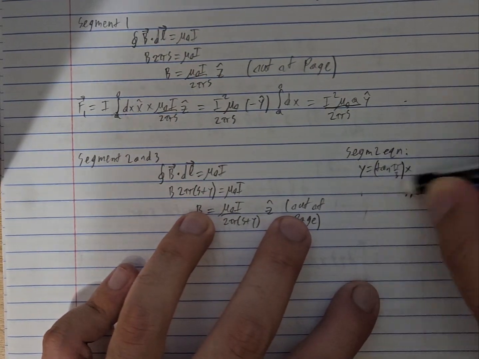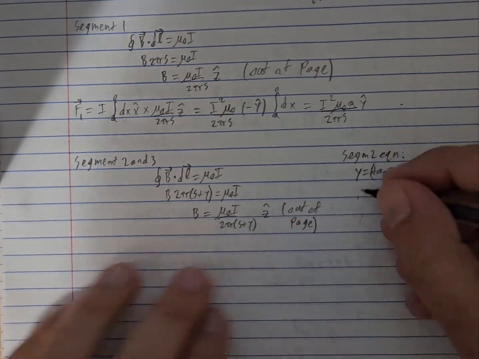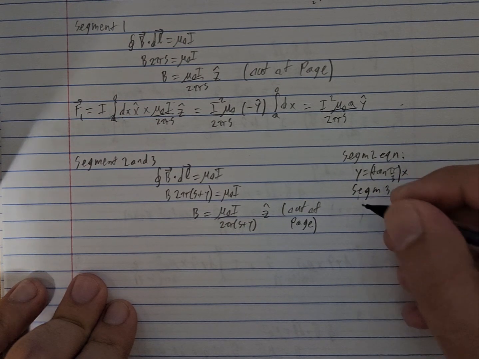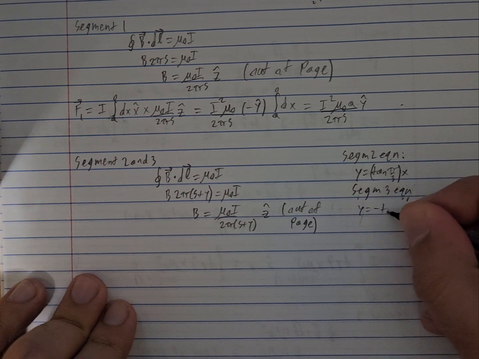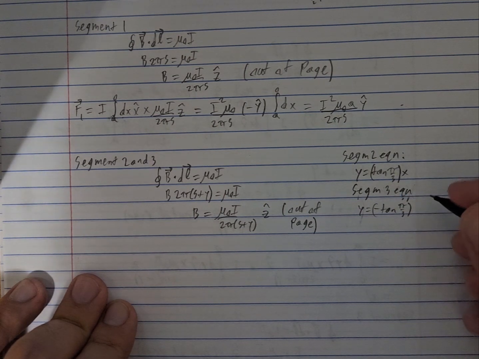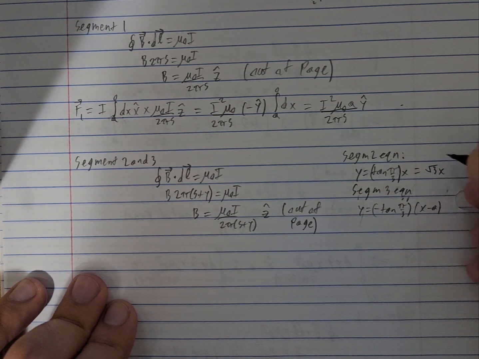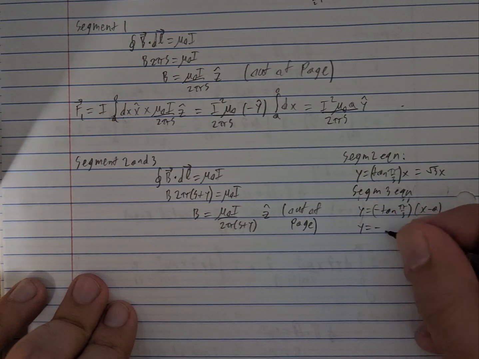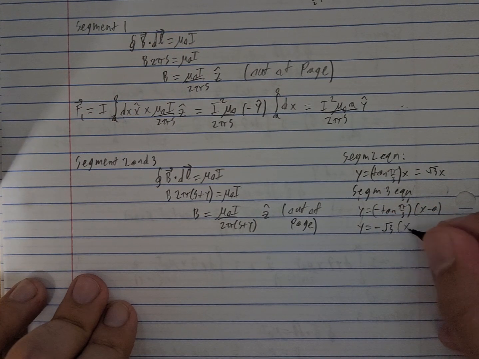This is going to be your segment 3 equation. We know that tan pi over 3 is root 3, so y is equal to root 3 x, and y is equal to negative root 3 times (x minus a).